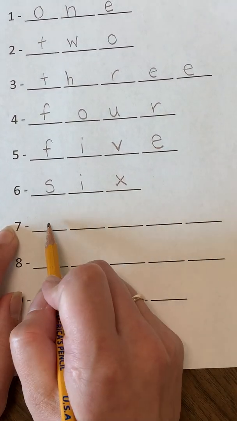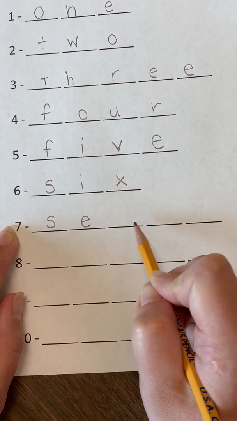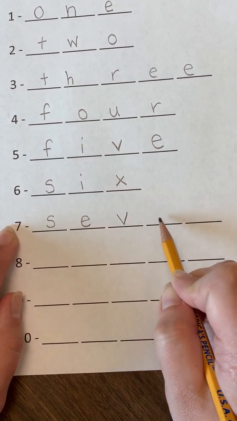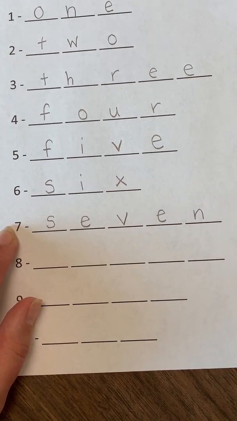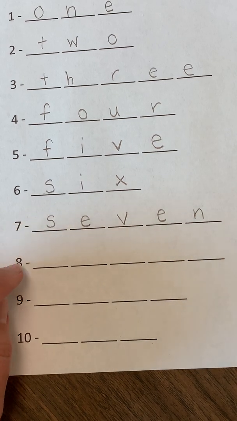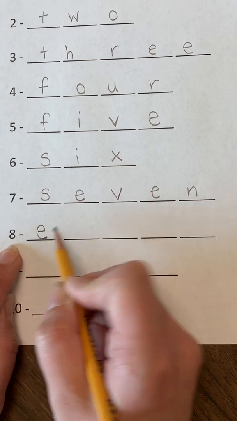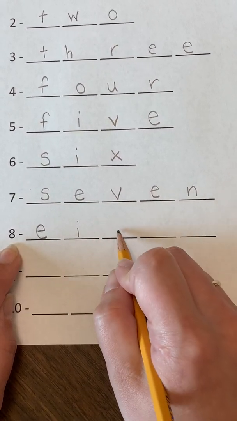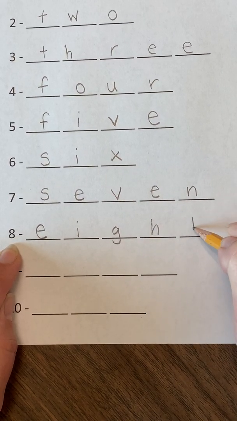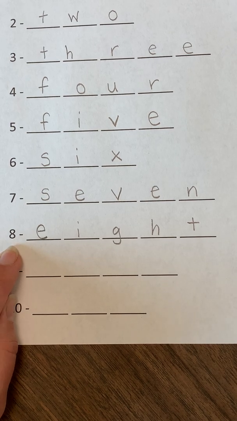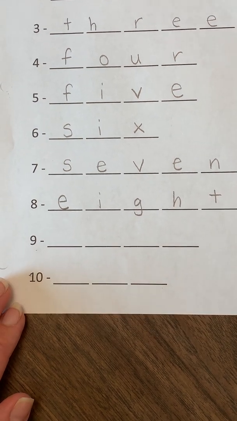7. V, N. 7. 8. E I G H and a T. 8. Knowing how to read these words is important when we do our word problems too.